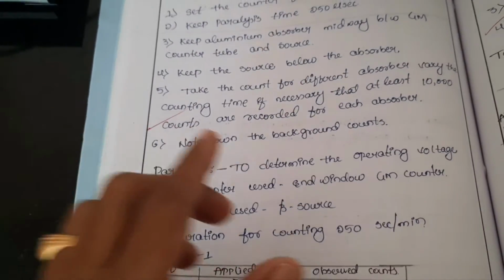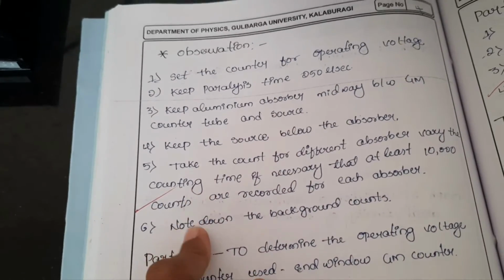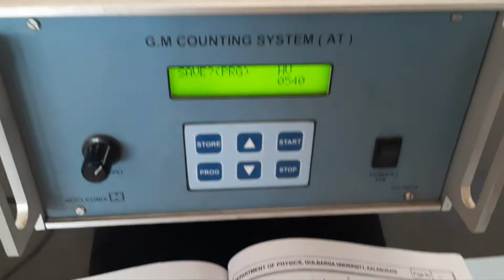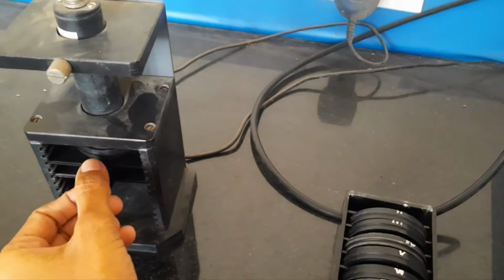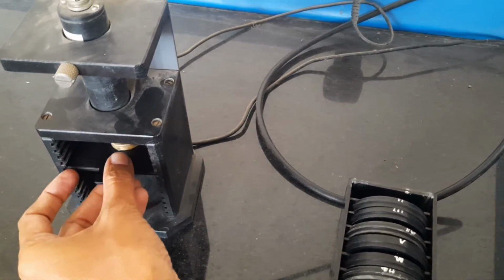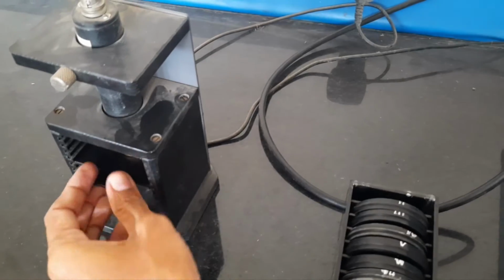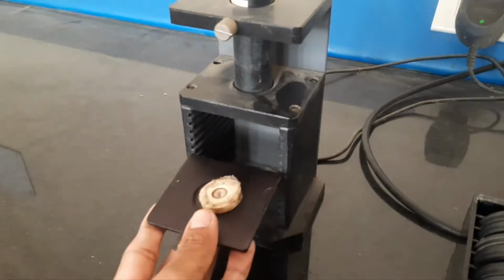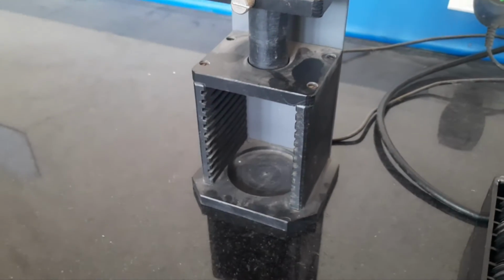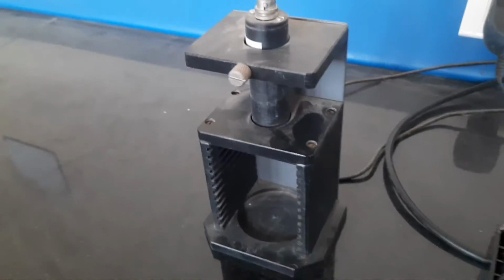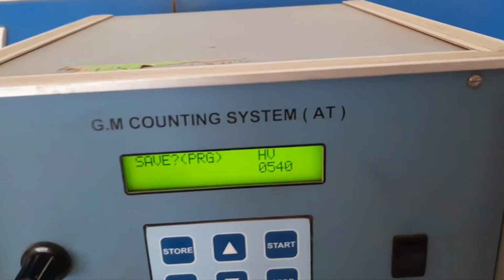Next, what you have to do is note down the background count. For the background count, you should remove the absorber and the source, and then take the background counts.